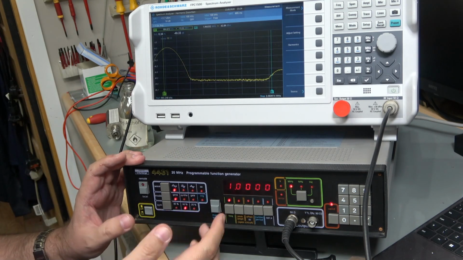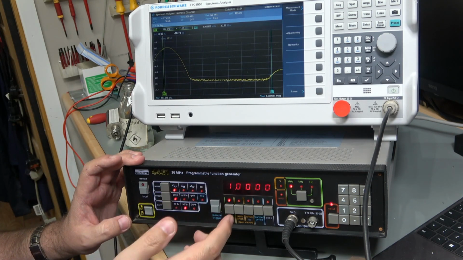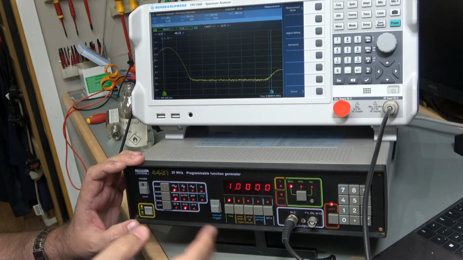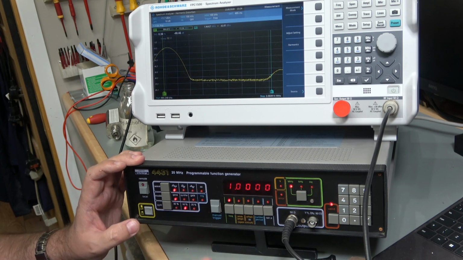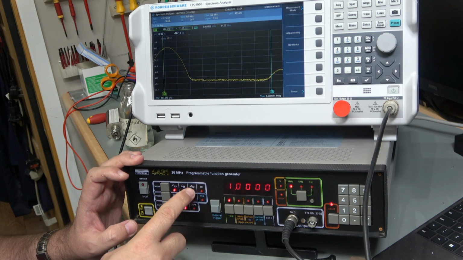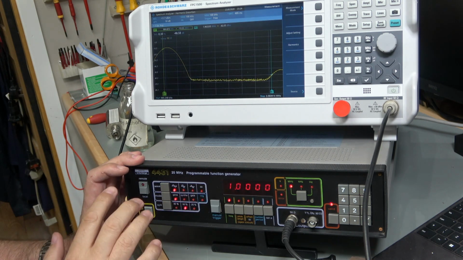And there are certain things that are really good about it. So for example, if you've got a cheap arbitrary generator, then it might be able to go to 20 or 40 megahertz, let's say. That's great. It will do that probably for a sine wave and a square wave, but it's not going to do it for a triangle. I think I'm going to call that a day.